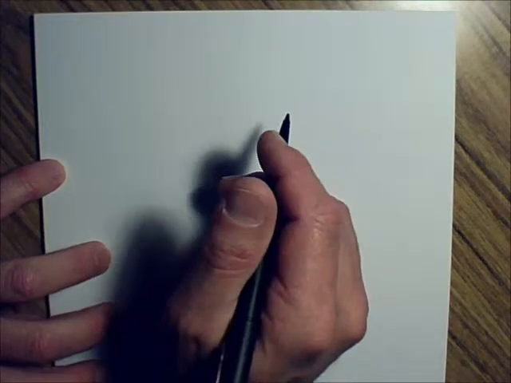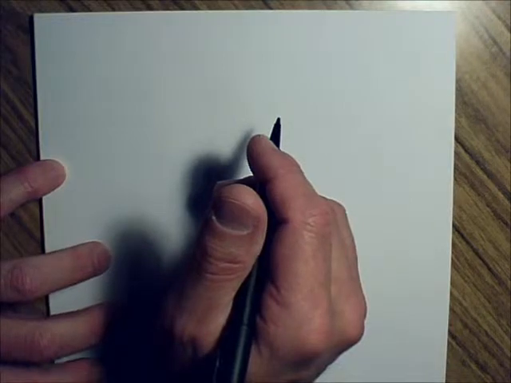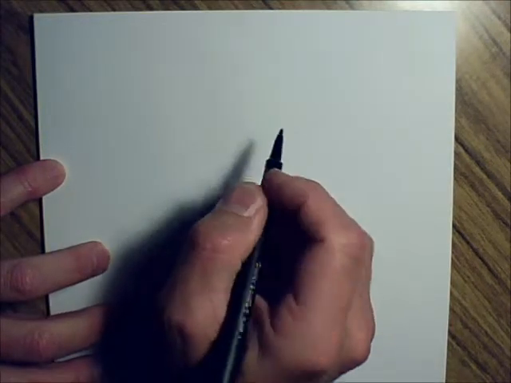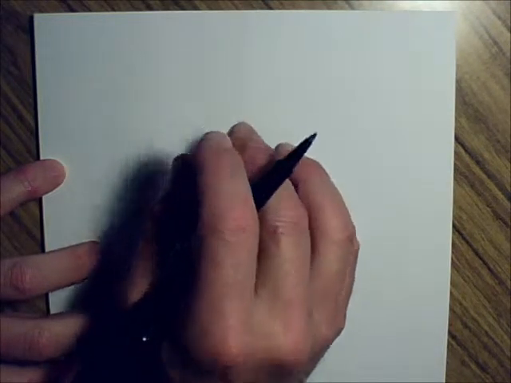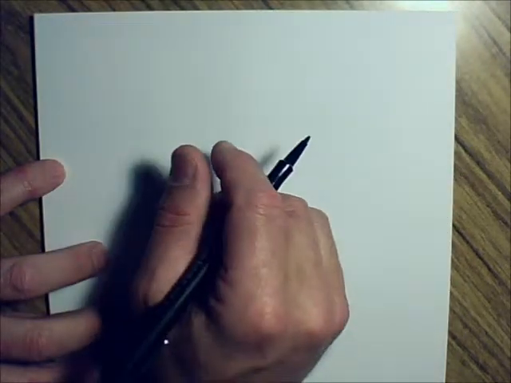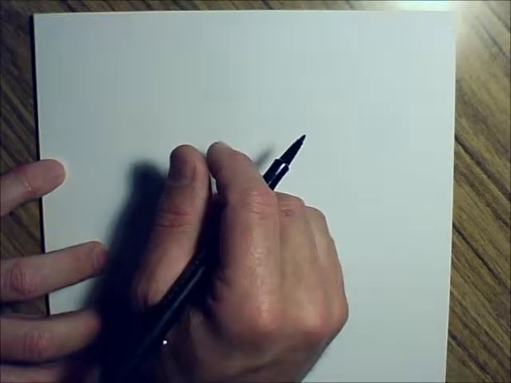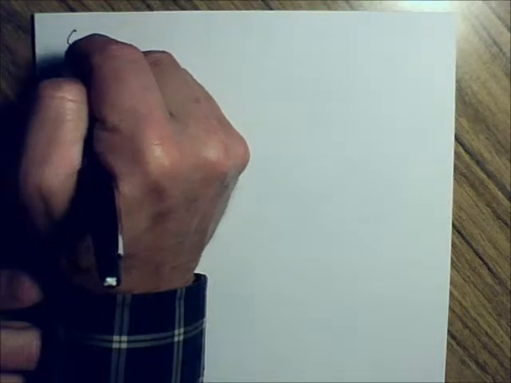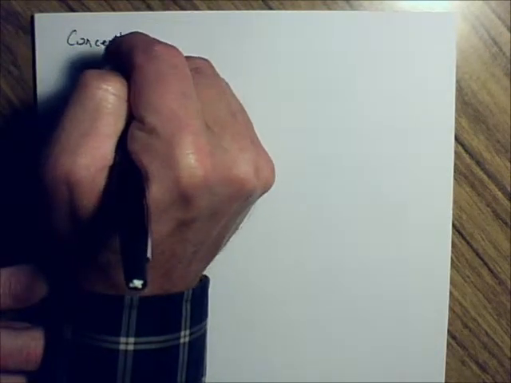We said last week that there are 3 concentration units that you have to know. And all concentration units have 2 parts, 2 measurements. Okay? Concentration units.